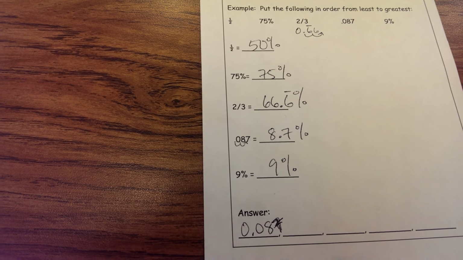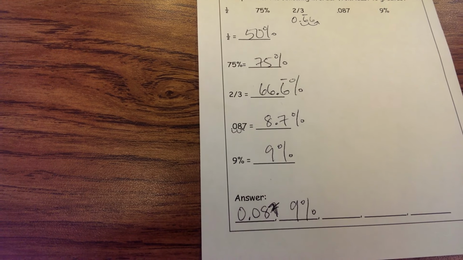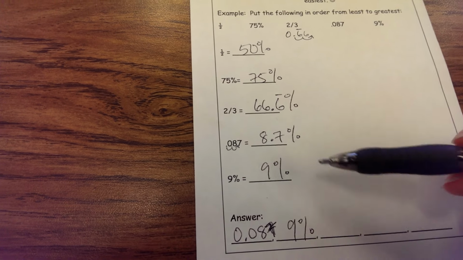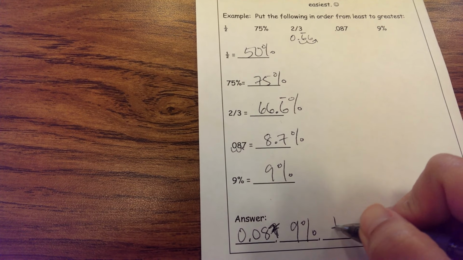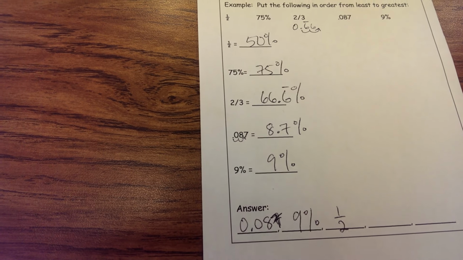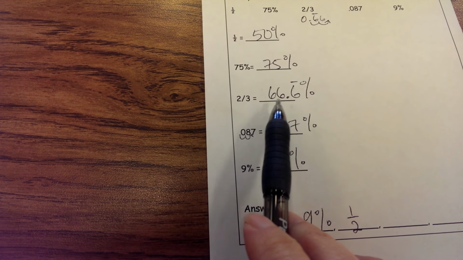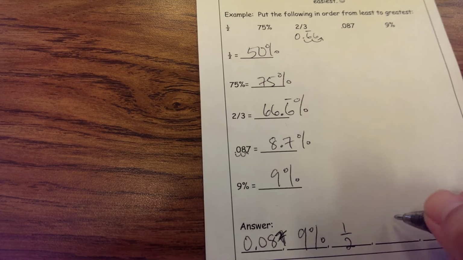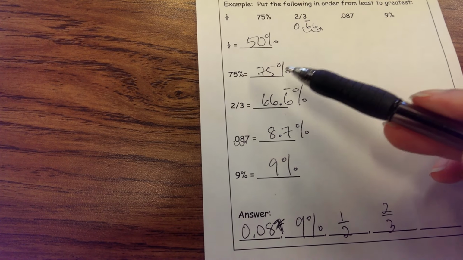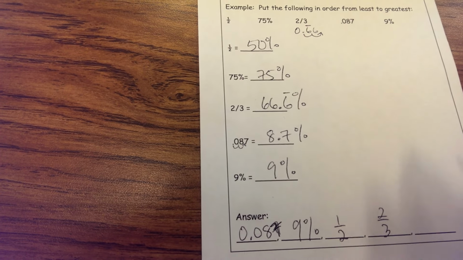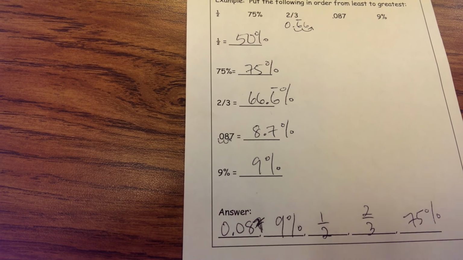The second smallest percent is the 9%, and the original number is also 9%, so we can keep that. The next smallest percent is the 50%, so we would put half. We don't put 50% because the original number was half. Then, which percentage is smaller? The 66.6 repeating percent is smaller. So then we do 2/3. And then the greatest one is the 75%, and the original number was also 75%. So we're going to keep it like that.